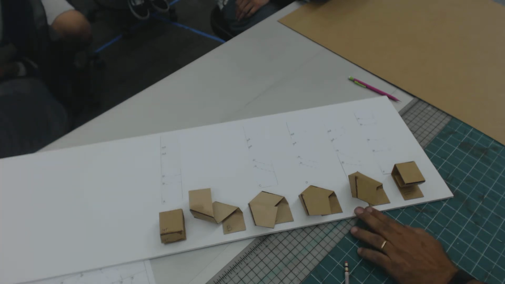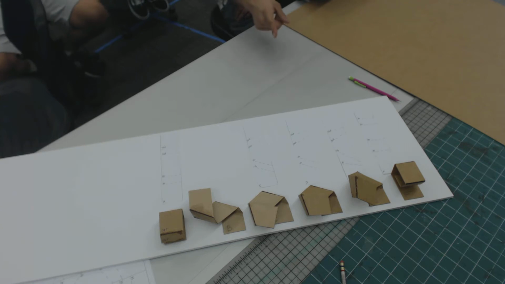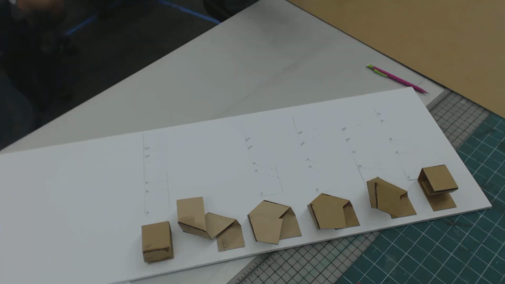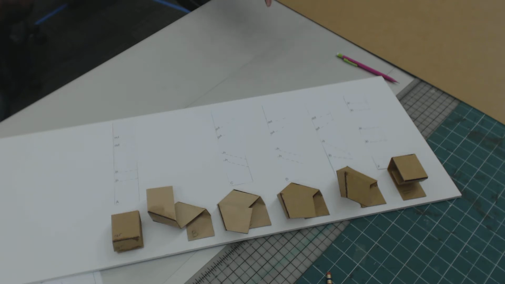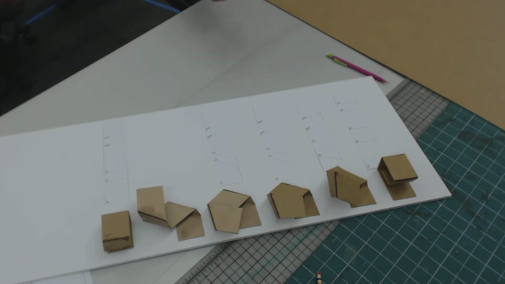For example, if you look at D, or you look at C, C and D look almost the same, don't they? What's different about C and D? Their outward folds on D is tapered, so it creates the top layer kind of at an angle.